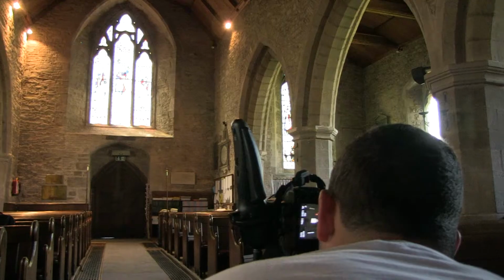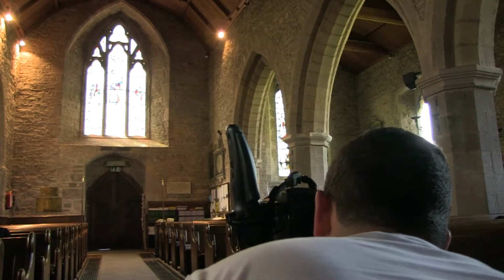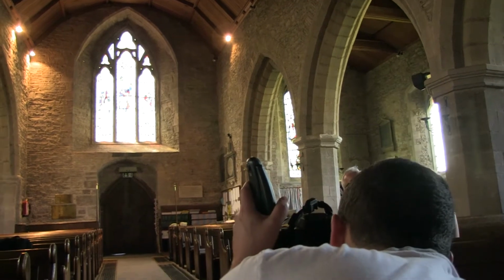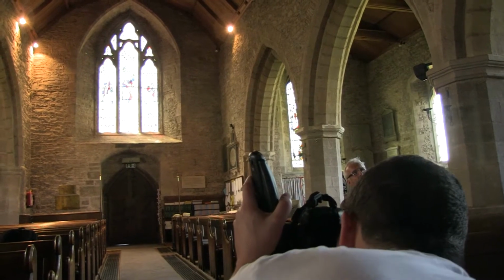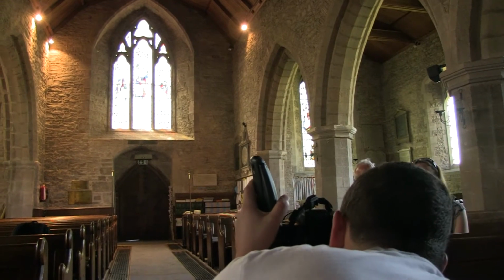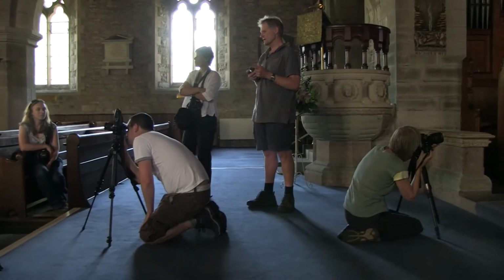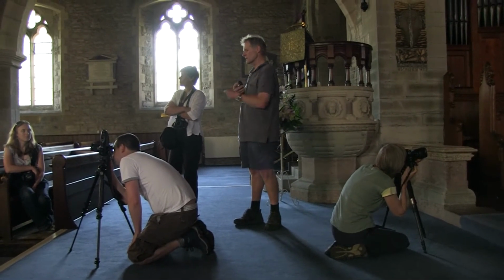I want you to take your first meter reading off the stained glass window. It's the brightest part of the picture. Use an aperture of about f8 to f10, gives you a mid-range. And what I want you to do is double the shutter speed each time, so each picture has got one stop more exposure.